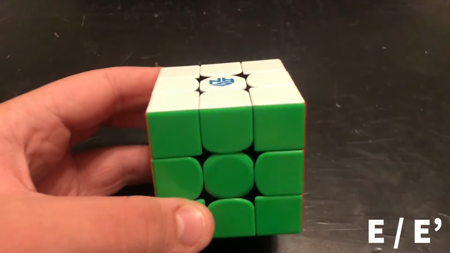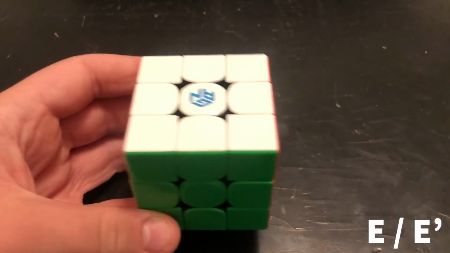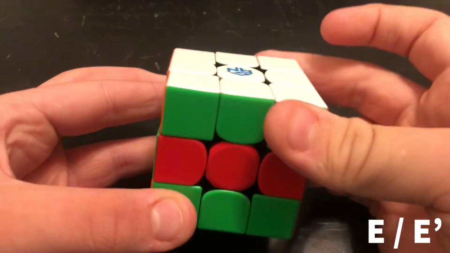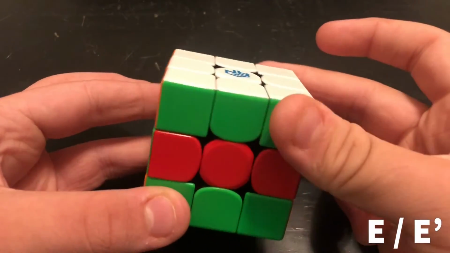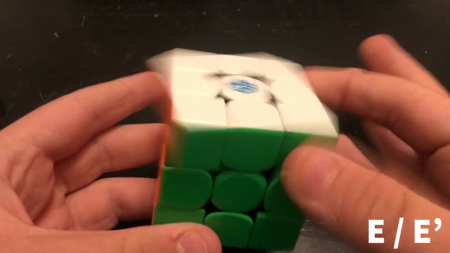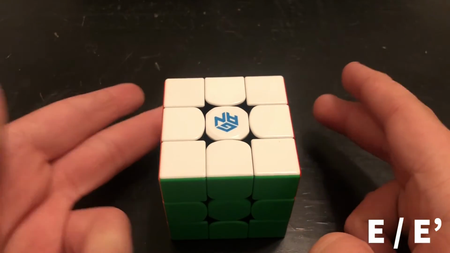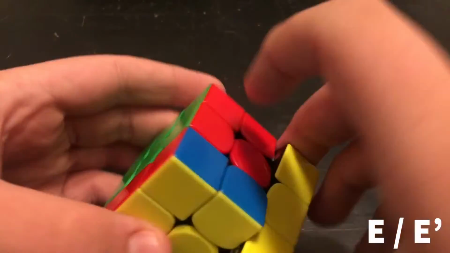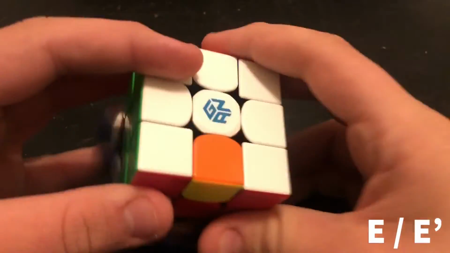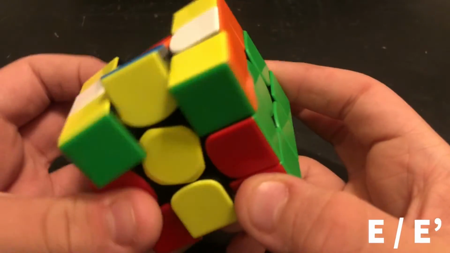And then the last one is E. I don't know why, but it took me ages just to figure out that it was called E. So yeah, I actually don't know which way. This might be E, this might be E prime. I have no idea, but I assume it matches the top layer. If that were the case, it would be E prime. But again, I don't know, and you don't really need to know, because the only algorithm I can think of where you use that looks like that. It's not an algorithm that you use that much.